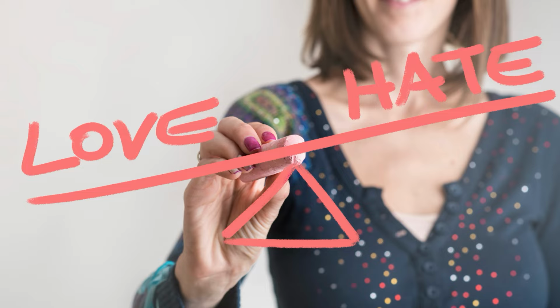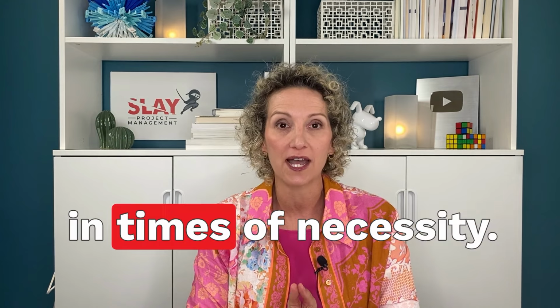Unorganized project documentation. Okay, love-hate relationship with project documents. All right, does anybody really like overseeing project documents? No, it's the necessary evil of project management. However, I can let you know if you have solid project documentation, it is going to help you in times of necessity, in times when things are happening that you don't have control over, that you have the ability to go to a document and pull out the right information in a very short period of time, ideally in a matter of seconds, to bring everyone back on track.